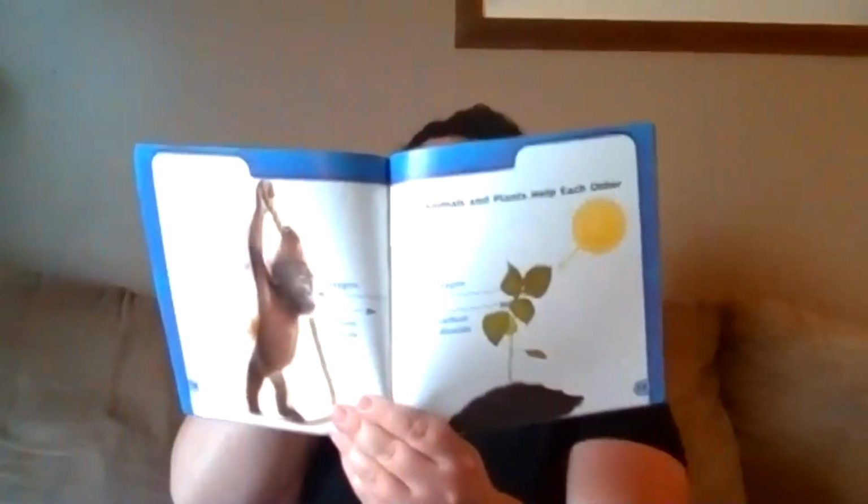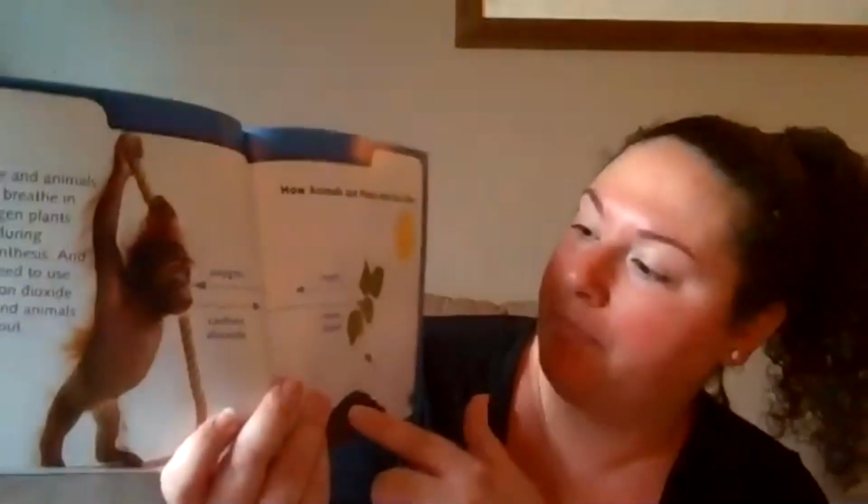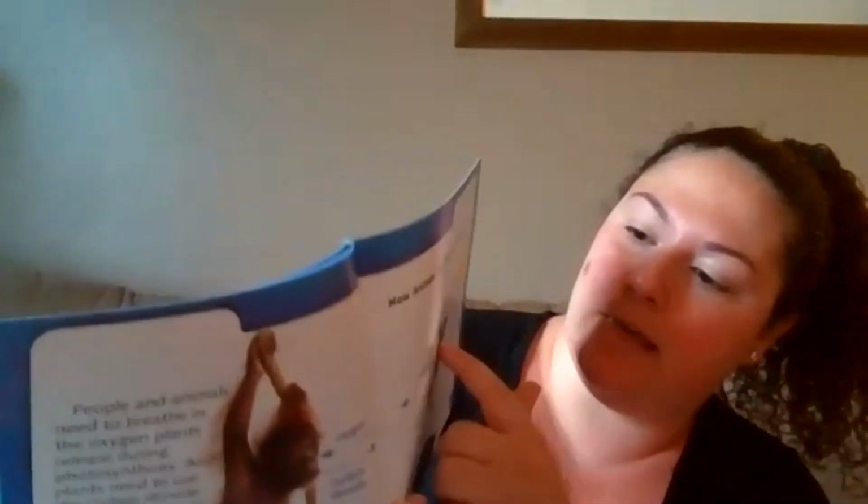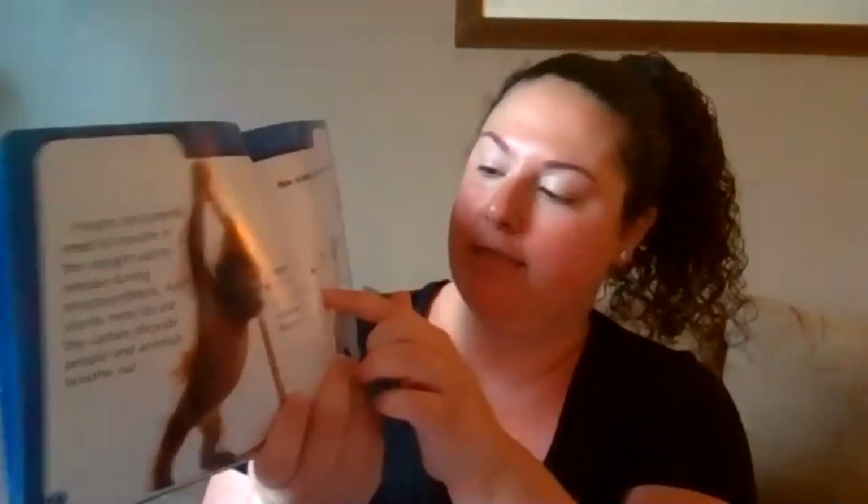Look at this big diagram, okay? So we have the sun giving the energy, and then we have the carbon dioxide going into the plant as well as the oxygen leaving the plant and going to the monkey. The monkey's getting the oxygen and he's letting out his carbon dioxide, which is going to the plant. Okay, so just like we said, it's a partnership. We have to work together to survive.